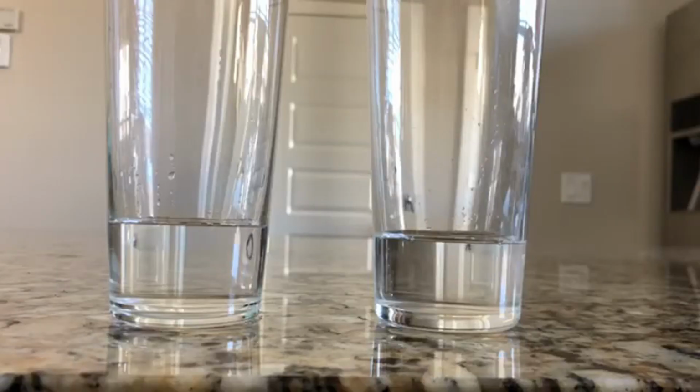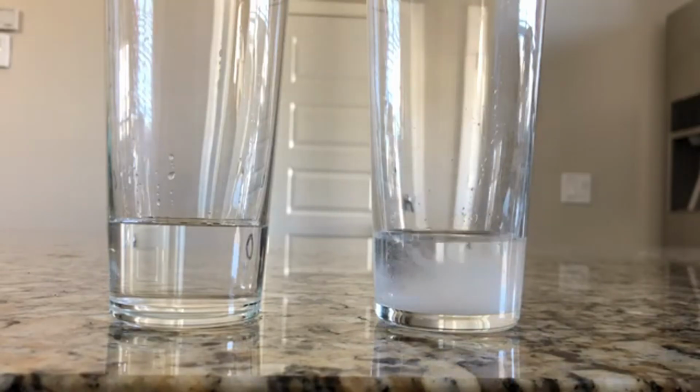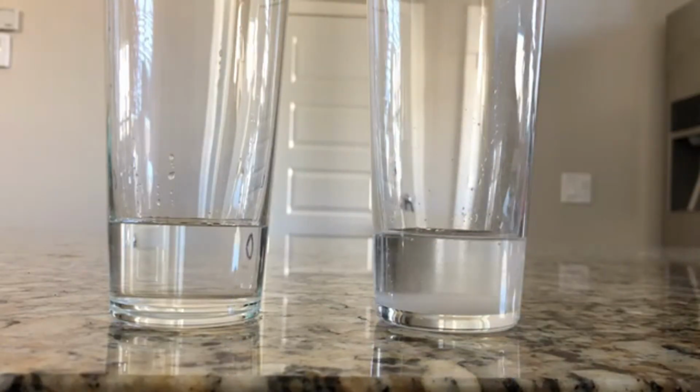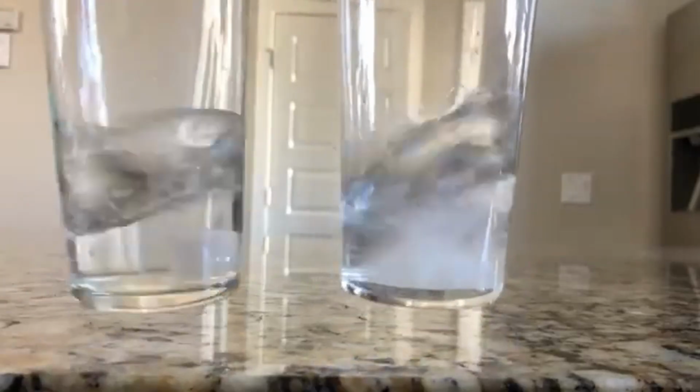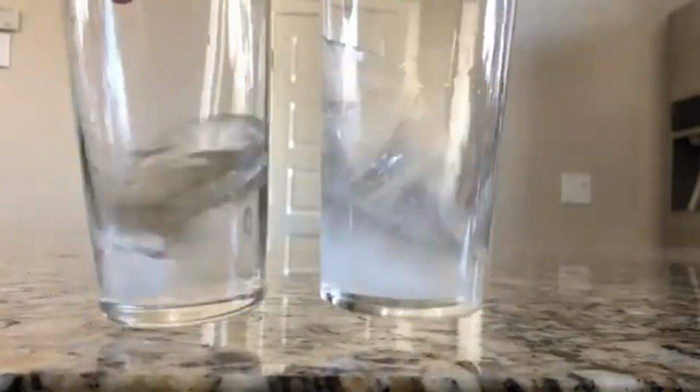In the next demo, we will see the effect of surface area on the rate of dissolving. I'm going to put a teaspoon of granulated sugar into one glass of room temperature water and a sugar cube into another glass. I will agitate them at the same time. In which glass do you think the sugar will dissolve quicker?